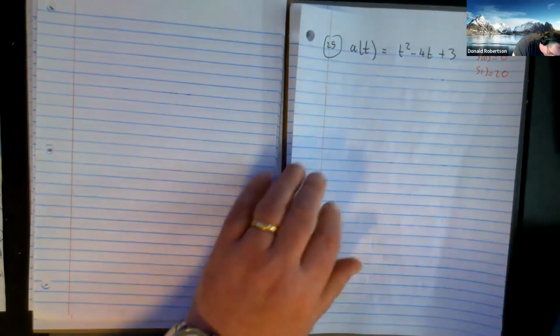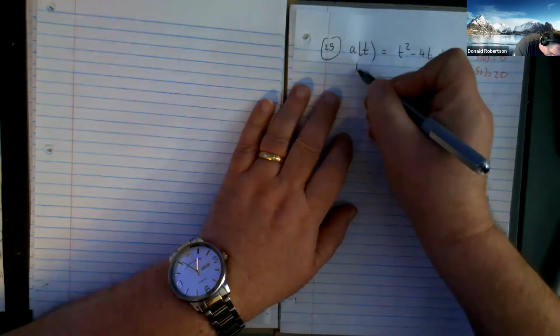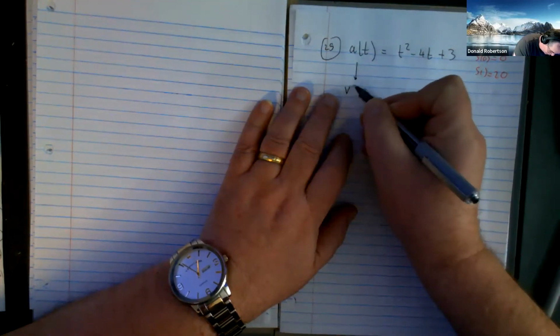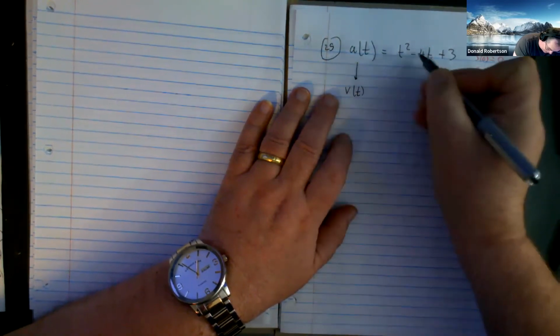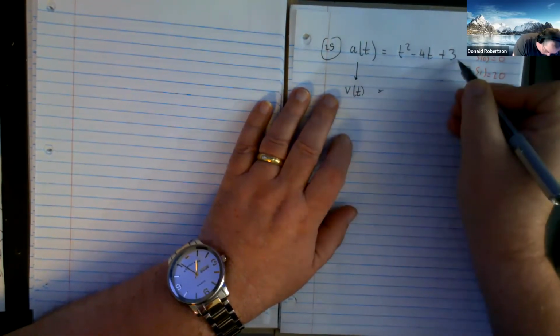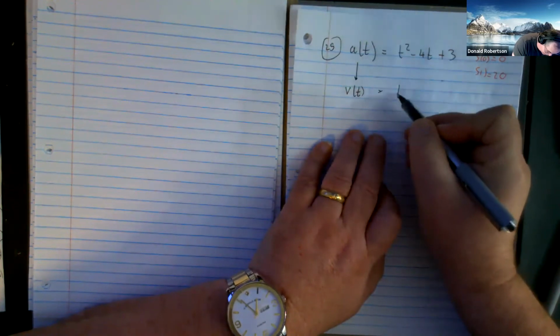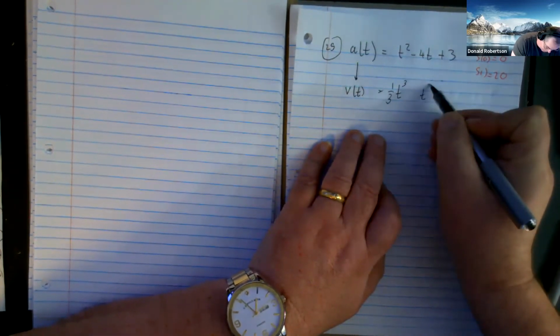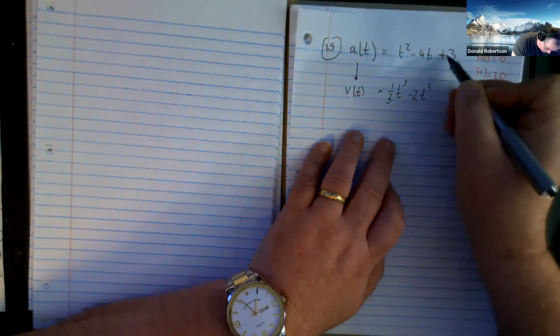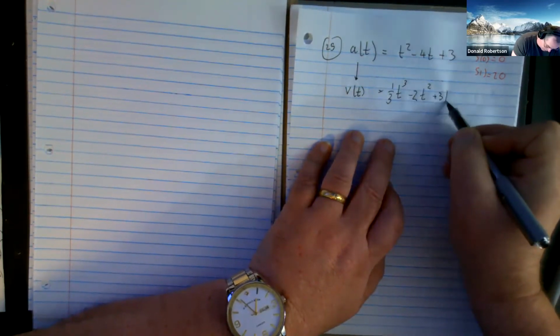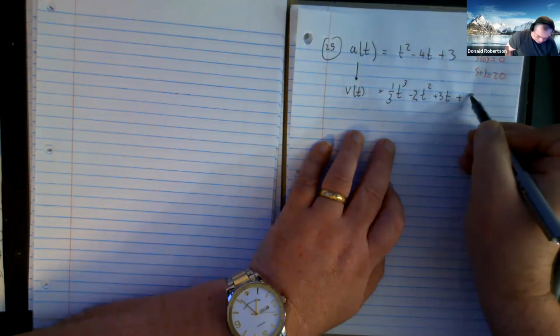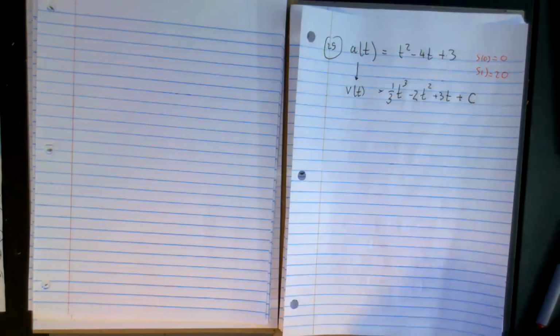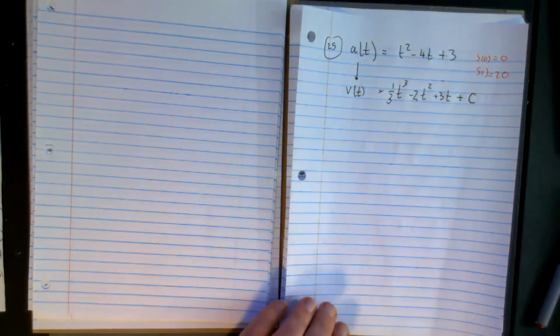First thing I'm going to do is go from acceleration to velocity. That's going to be finding antiderivatives. So add 1 to the power and divide by the new power. The number 3 gets you 3t, and then we have an unknown constant c. So far, so good? Let's continue then.